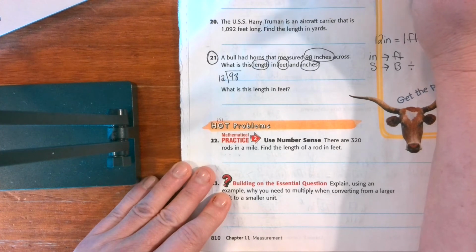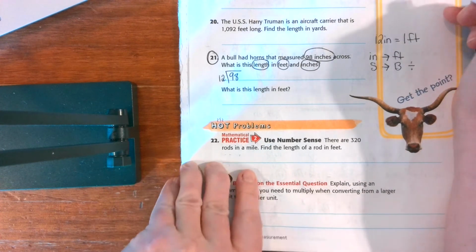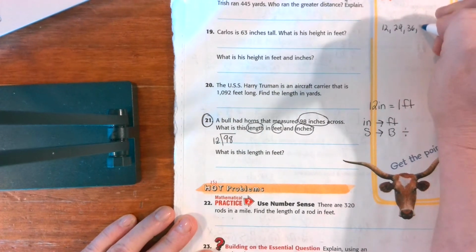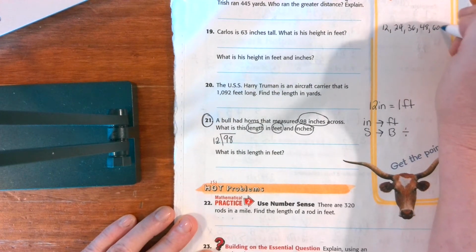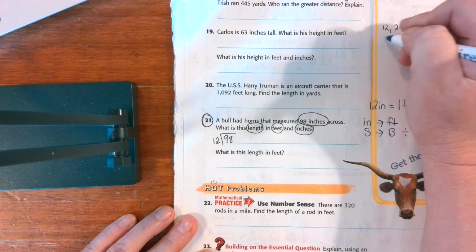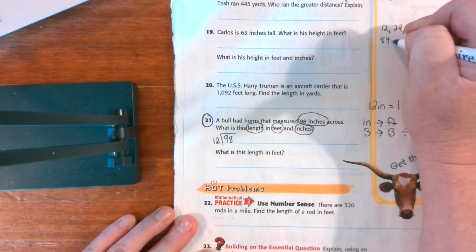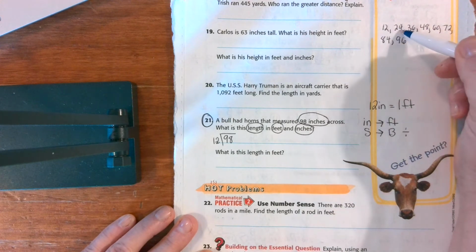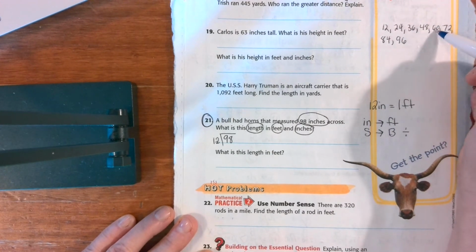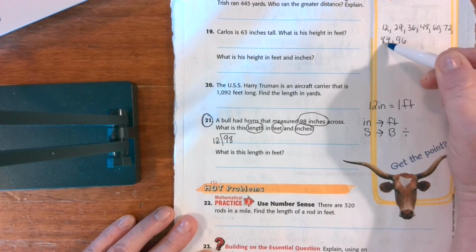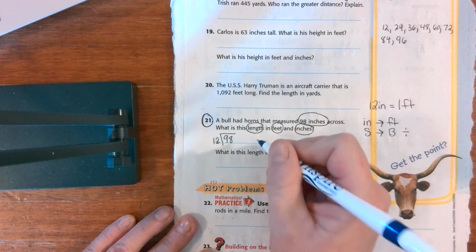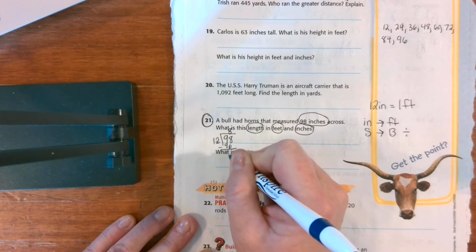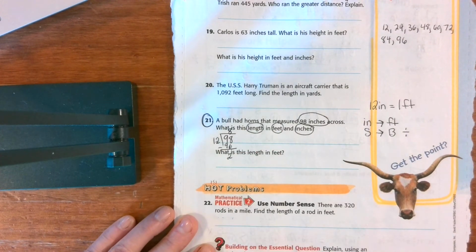All right, 12, 24, 36, 48, 60, 72, 84, 96. 1 group, 2 groups, 3 groups, 4 groups, 5 groups, 6 groups, 7 groups, 8 groups. So my answer is 8 with a remainder of 2.